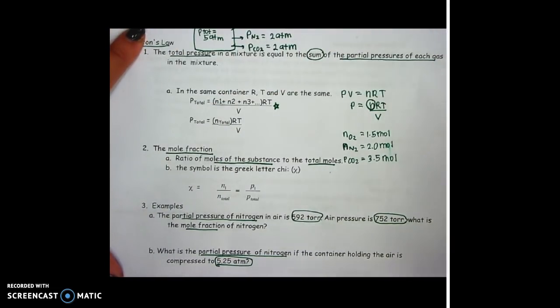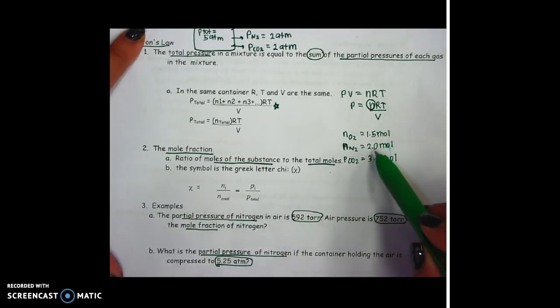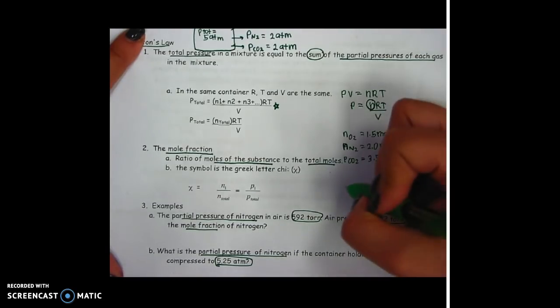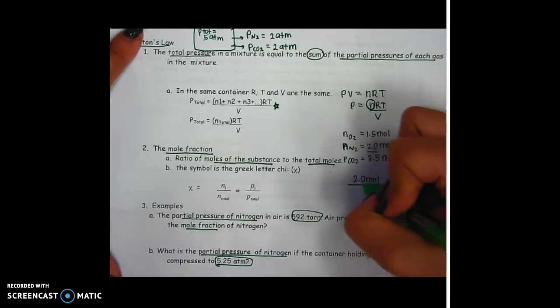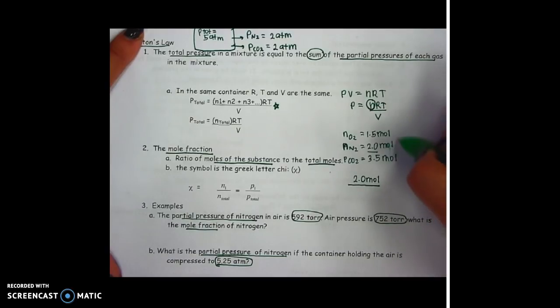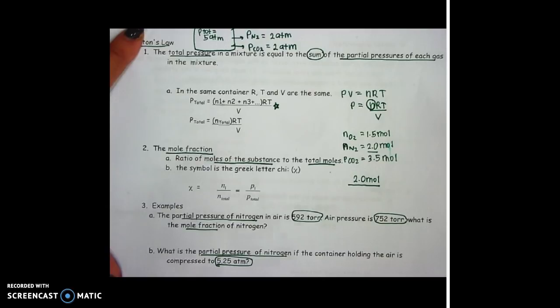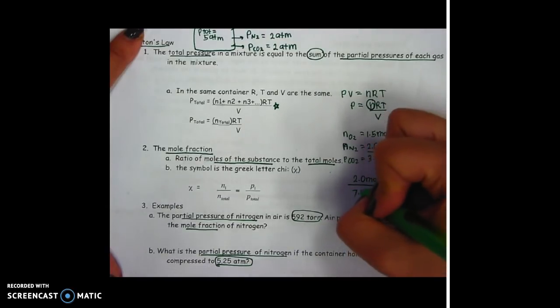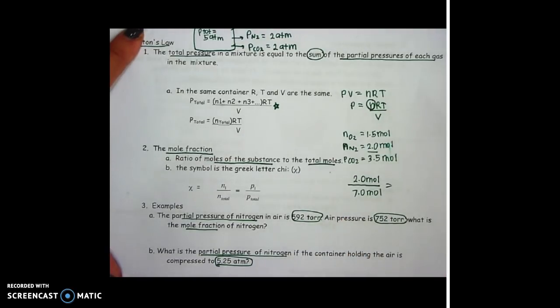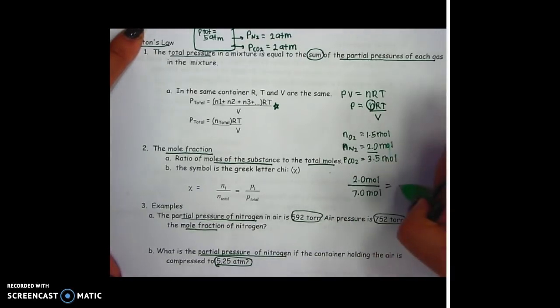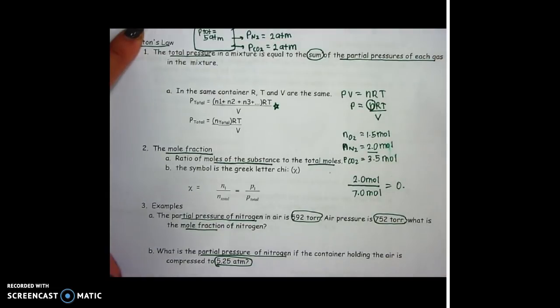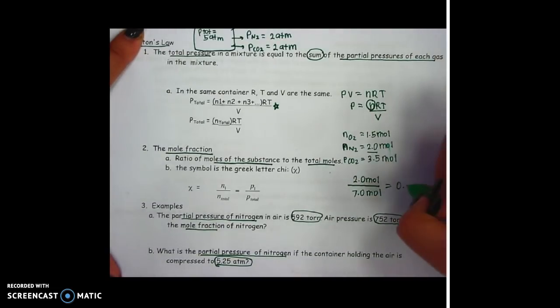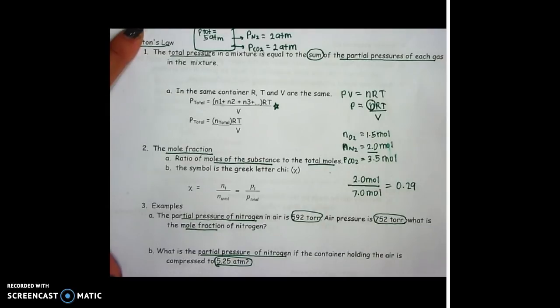So if I wanted to know the mole fraction of, let's say, nitrogen, I'm going to take how many moles of nitrogen I have, so 2.0 moles of nitrogen, and I'm going to divide it by all of the moles added together. So 1.5 plus 2 plus 3.5, that's going to give us 7 moles on the bottom. And when you divide the 2 by 7, you're going to end up getting your mole fraction. I use 2 sig figs, so it's going to be 0.29 as our mole fraction right there.